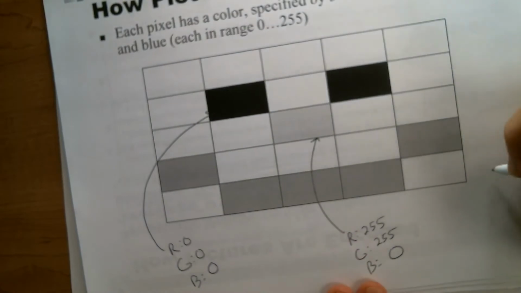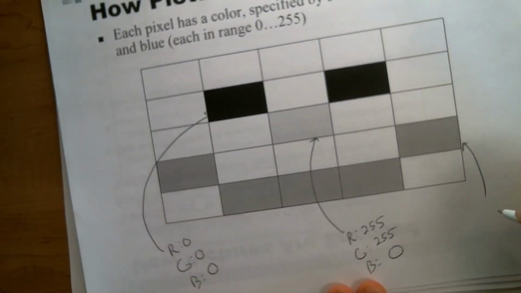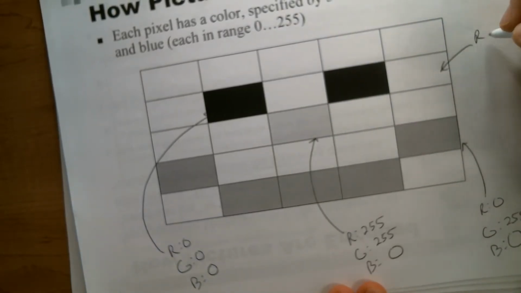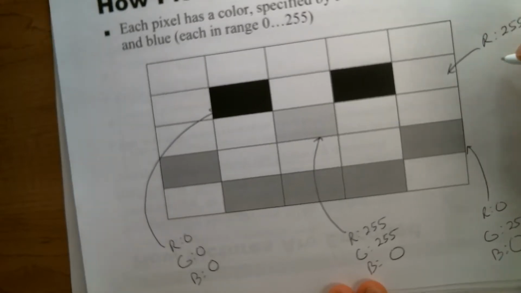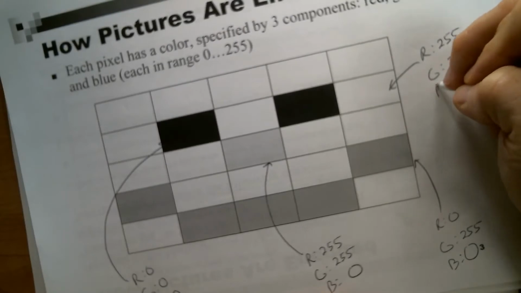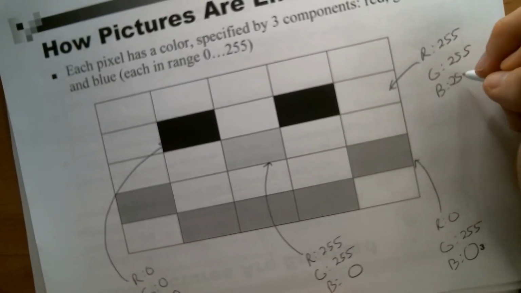Right. Over here, we might have something like red 0, green 255, blue 0. And then if you've got something that's just white, that's usually red 255, green 255, blue 255.